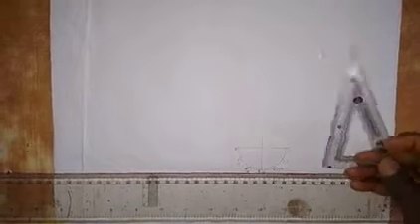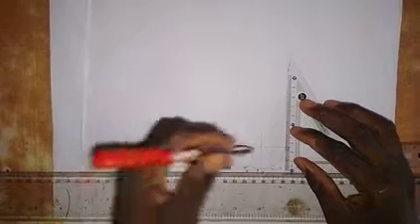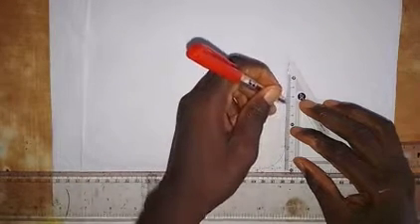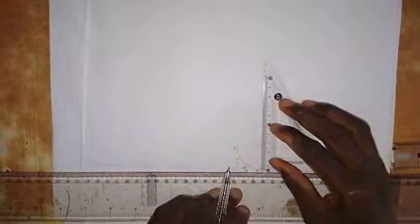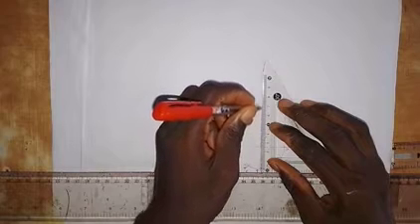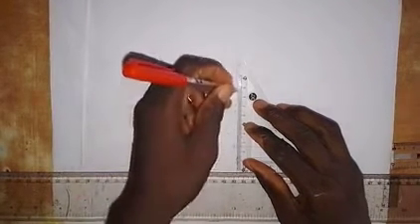The next thing we are going to do is draw a vertical line at this point. Here I will draw a vertical line, and at this center also I will extend the center line a bit, and at this point I will also draw a vertical line.